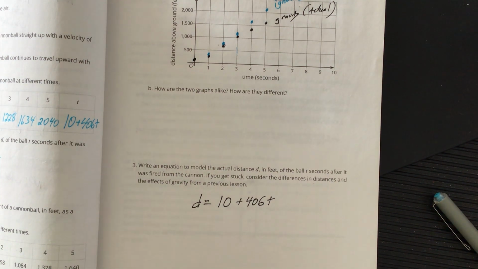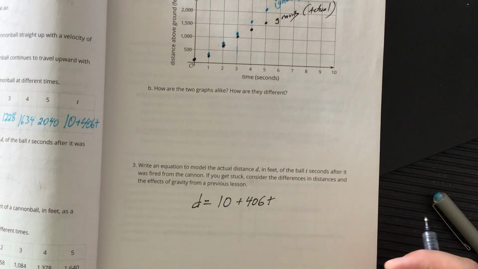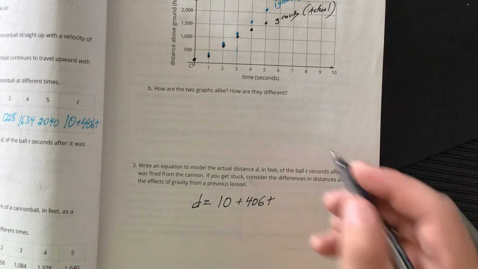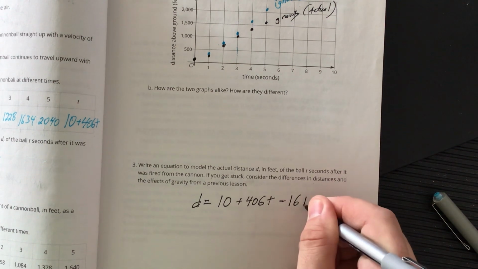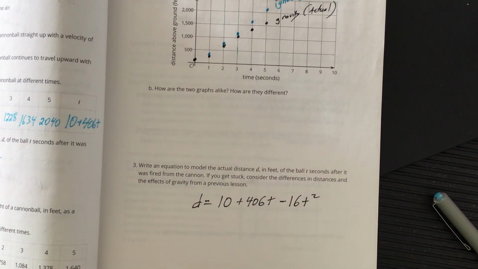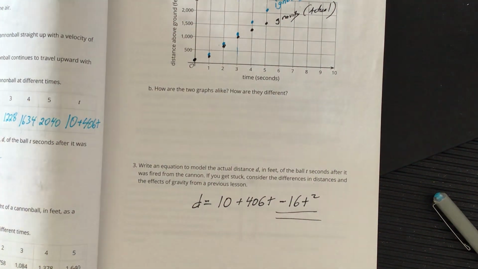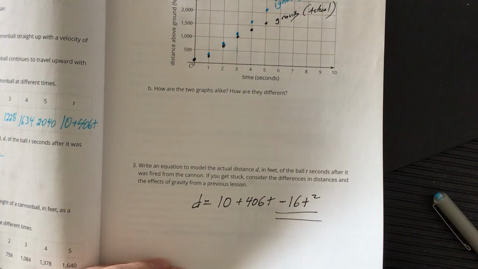We have an equation that has gravity built into it. What is it? So that's the part that's missing. This is what's going to make the ball come back down. So that's how the second one works.